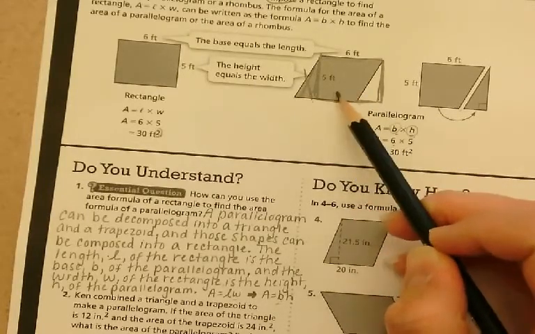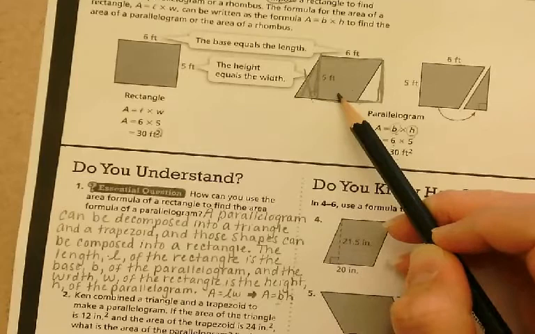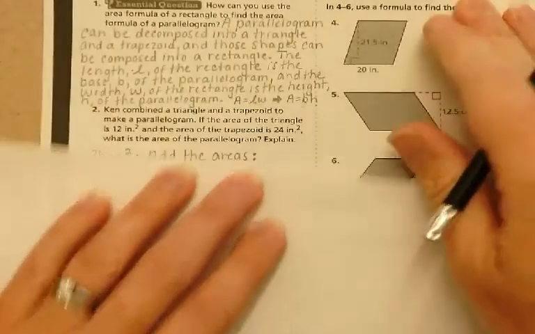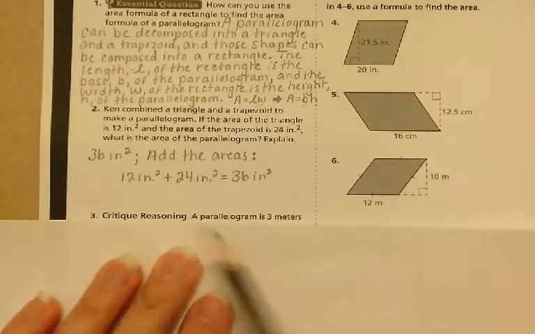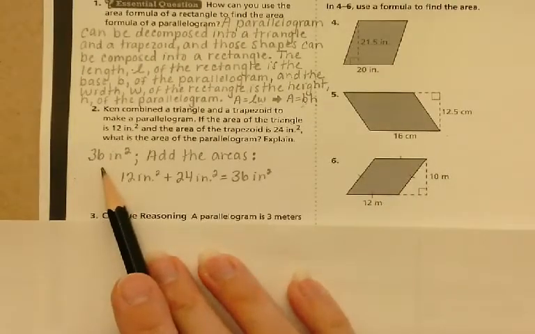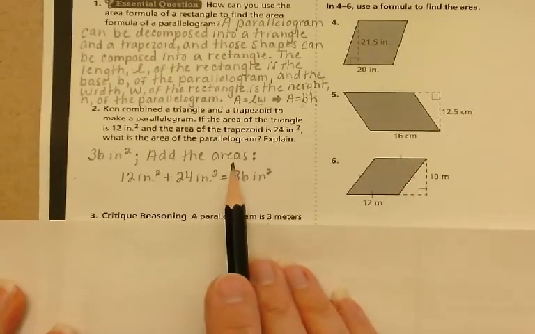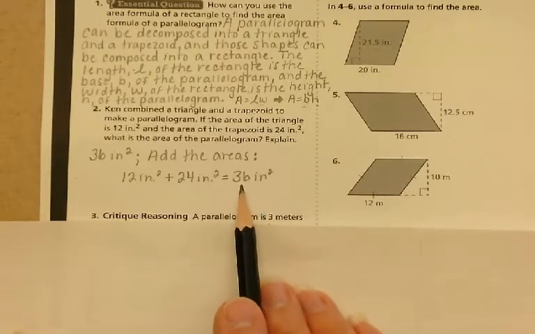Well, when you're asked for a total, you're just simply adding the two together. So 12 plus 24 gives you 36. So again, the answer is 36, and that's because we're adding the areas of the triangle and the trapezoid, and that gives us the total area of the parallelogram.